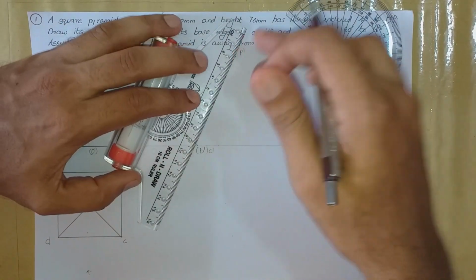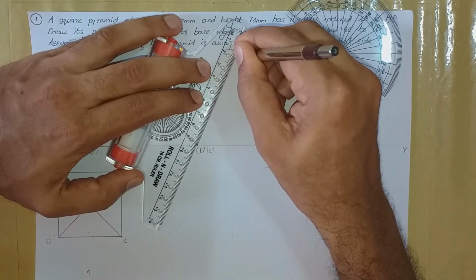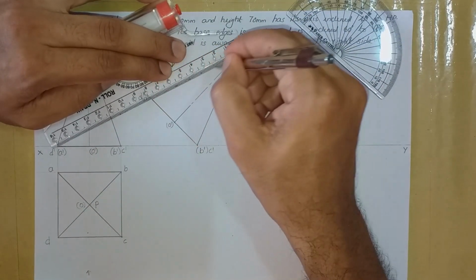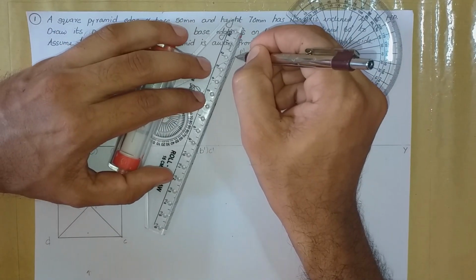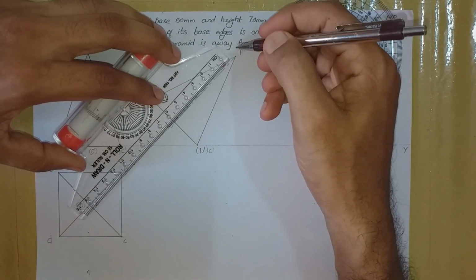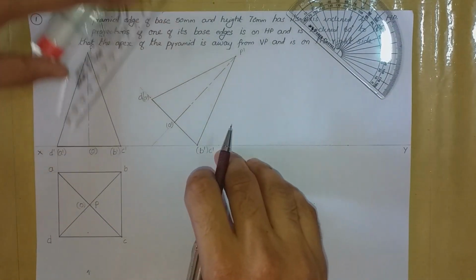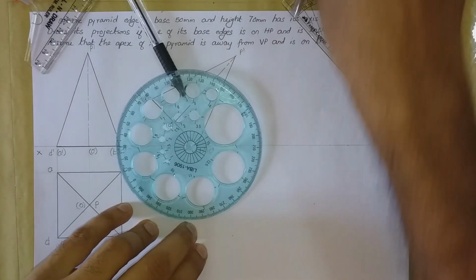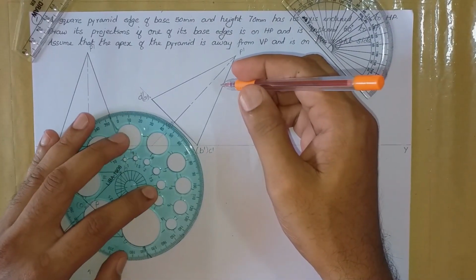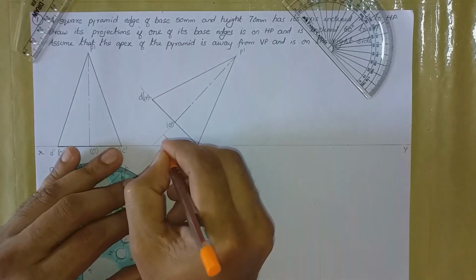Joining this we shall draw the outline. Here this angle, that is the angle of the axis with respect to the horizontal plane, is 45 degrees.